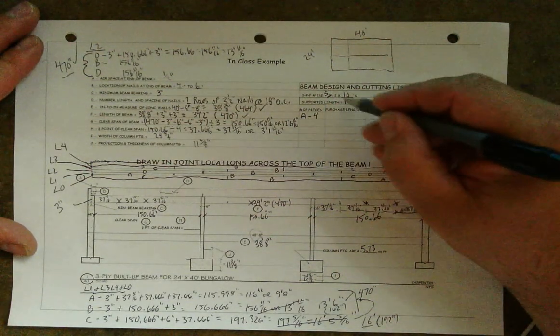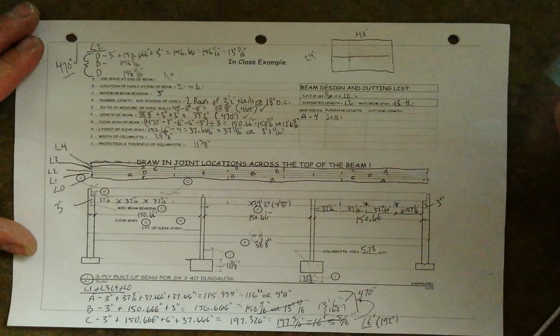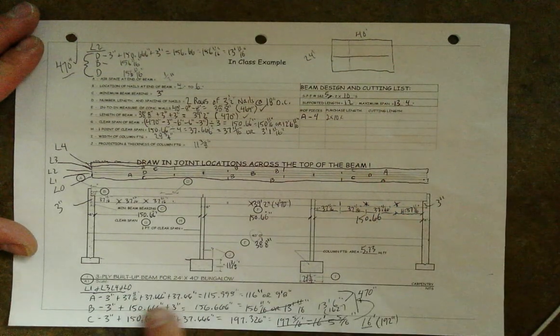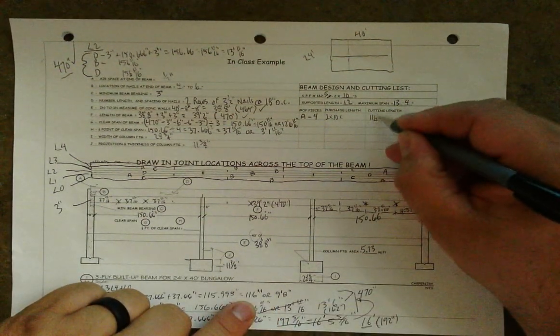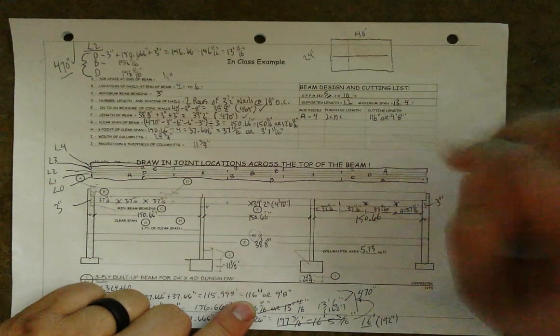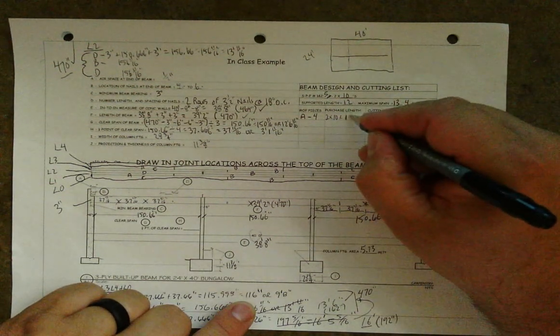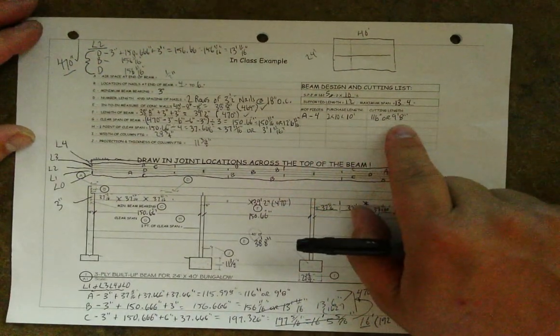What are we buying? So we're buying 2 by 10. So I'm going to write down 2 by 10 by, not sure yet. So if you look at A, what's the length of A? It's 1/16 or 9'8". So that means I need to buy a 10-footer. So I need 4 pieces of 2 by 10, 10 feet, and we're going to cut them to 9'8".